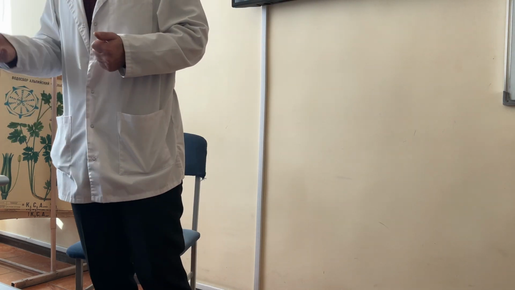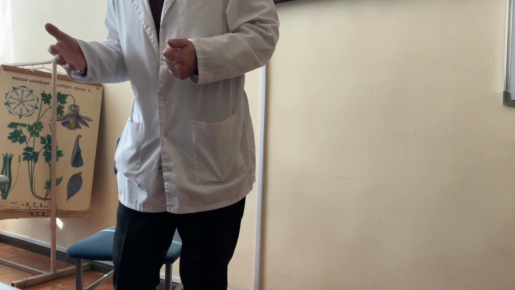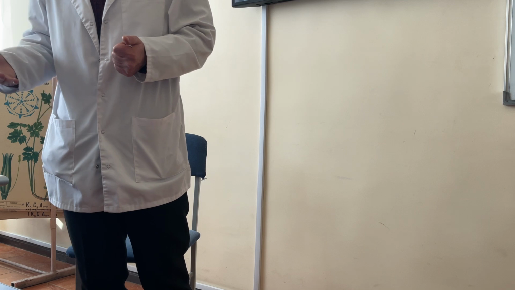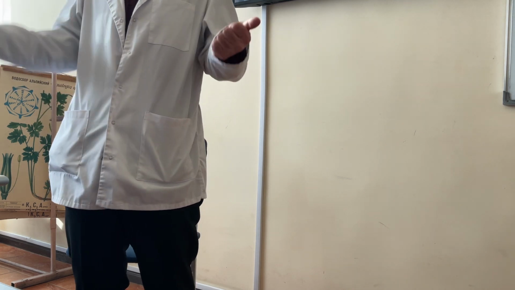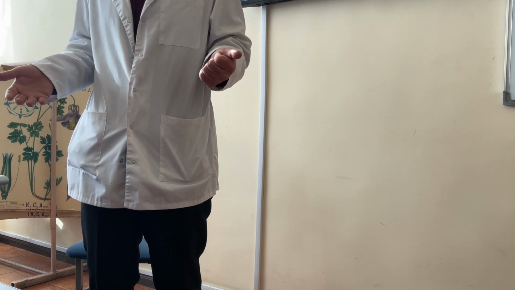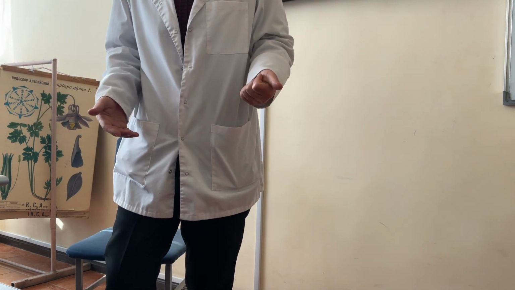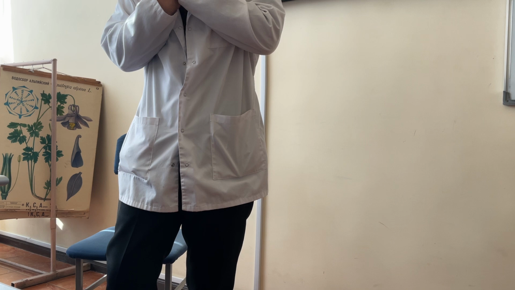Now, why do I mention this? Because when I speak about the syntopy, I must show the site of attachment: from which side it attaches, from which margins it attaches, from which part of the body it is attached. That is necessary to mention.